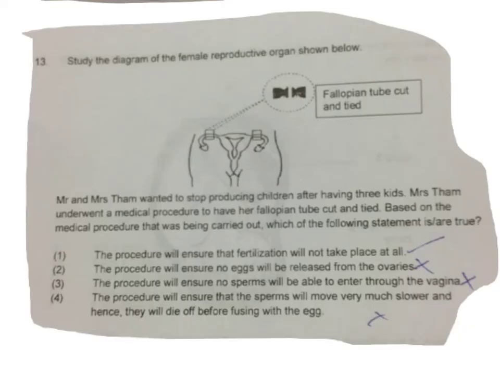Now we move to question 13. Study the diagram of the female reproductive organ shown below. As I mentioned just now, this is actually the fallopian tube. This fallopian tube is now cut in half and tied up. Mr. and Mrs. Tam wanted to stop producing children after having 3 kids. Mrs. Tam underwent a medical procedure to have a fallopian tube cut and tied. Based on the medical procedure that was carried out, which of the following statements are true?